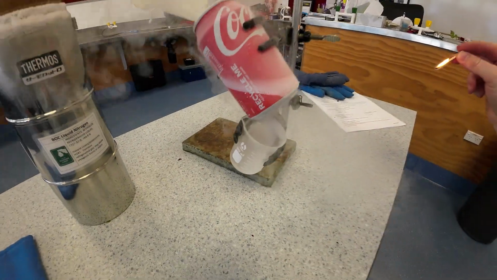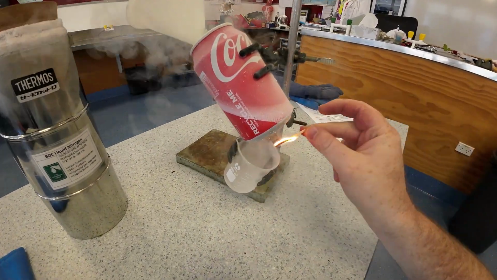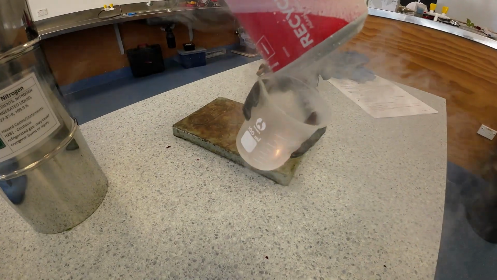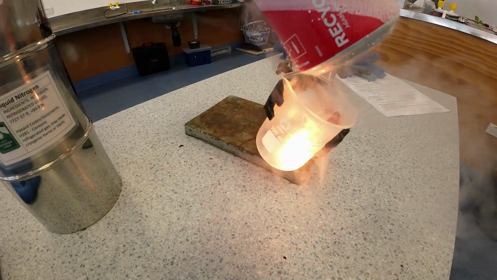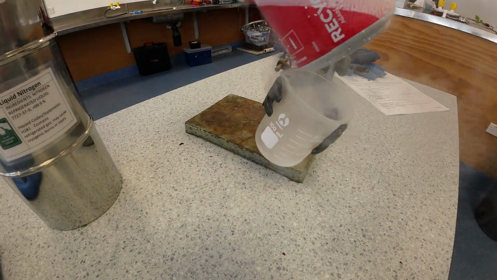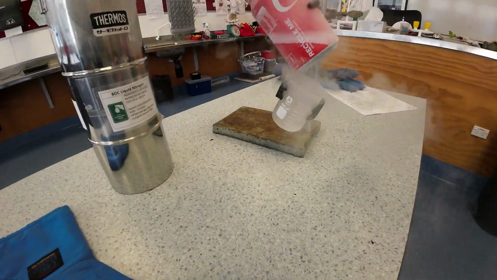So what we're going to try here is to drop a match into the liquid oxygen, and I think we saw as we popped that in there we got a nice flare up. There we go. Beautiful.